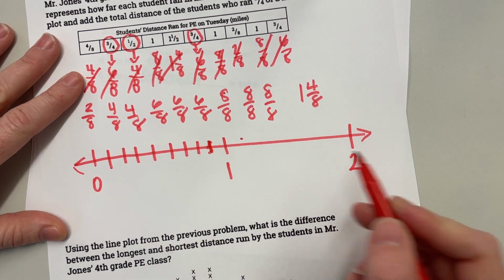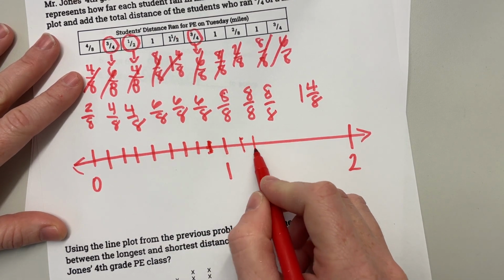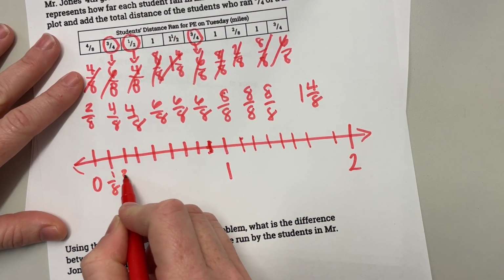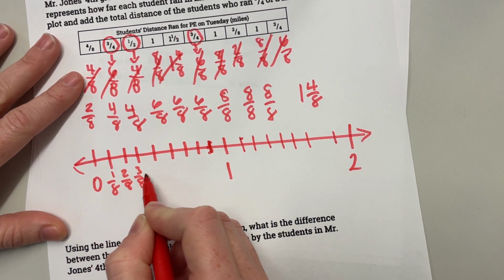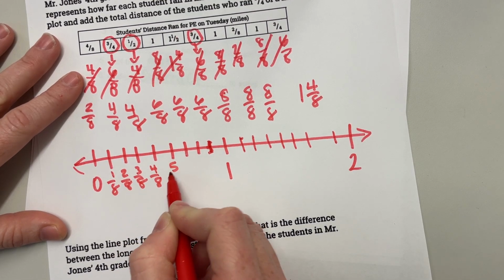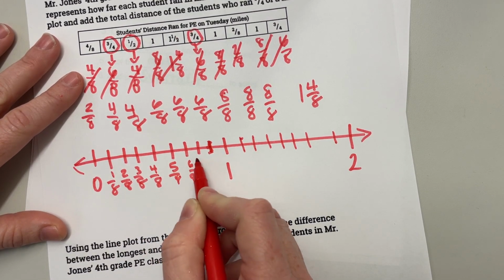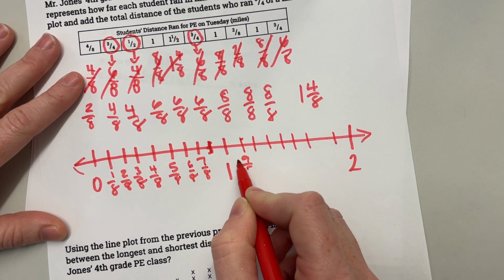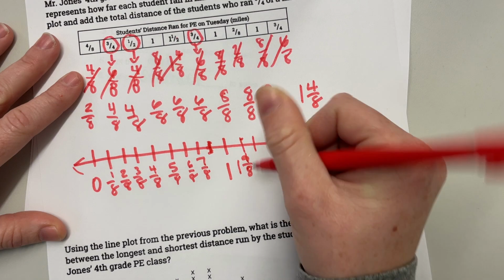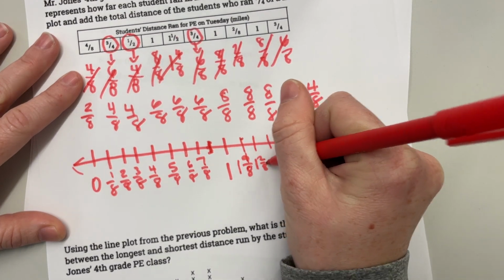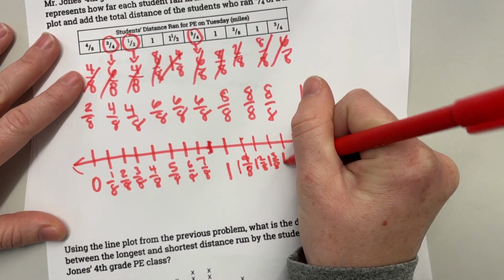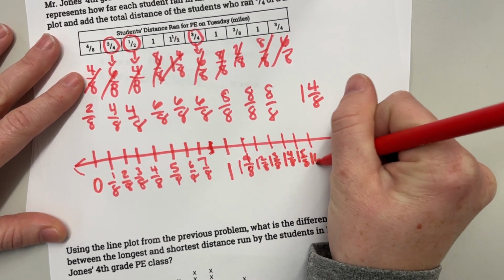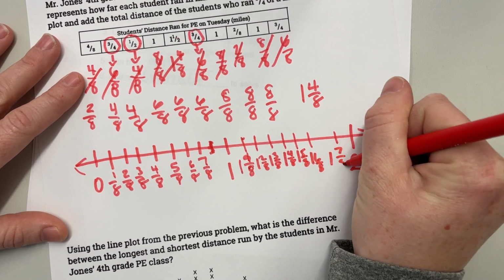I'm gonna cross off that extra one. 1, 2, 3, 4, 5, 6, 7. So I have 1/8, 2/8, 3/8, 4/8, 5/8, 6/8, 7/8, 8/8, 9/8. Oh, let's do 1 and 1/8. 1 and 2/8, 1 and 3/8, 1 and 4/8, 1 and 5/8, 1 and 6/8, and then 1 and 7/8.